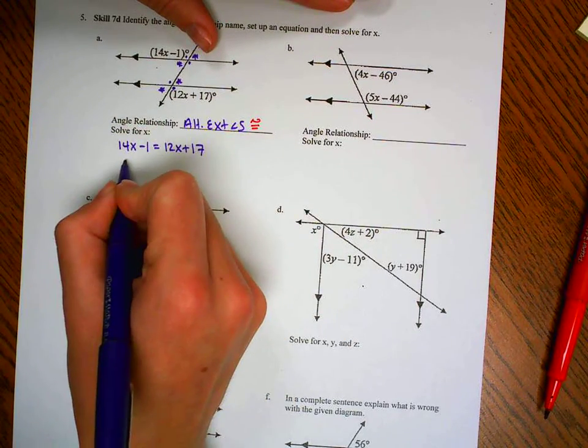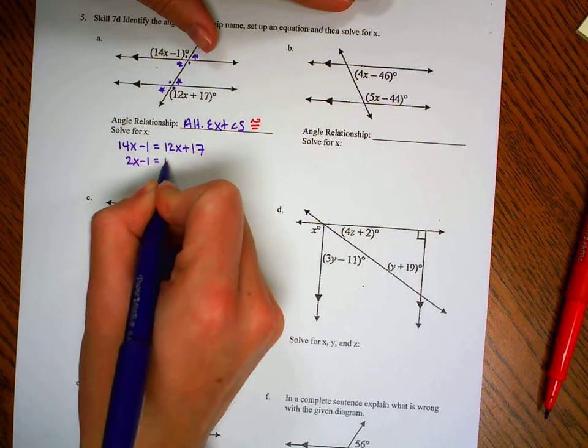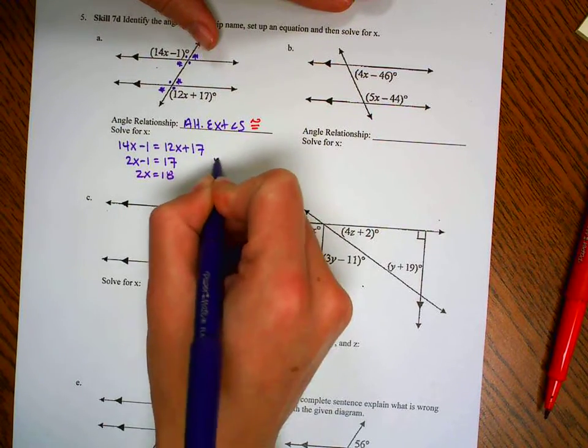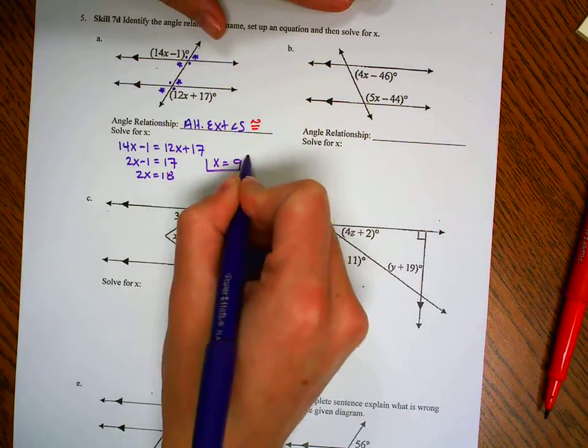So I'm going to subtract 12x from this side. I'm going to add 1 onto that side, and I get x equals 9.